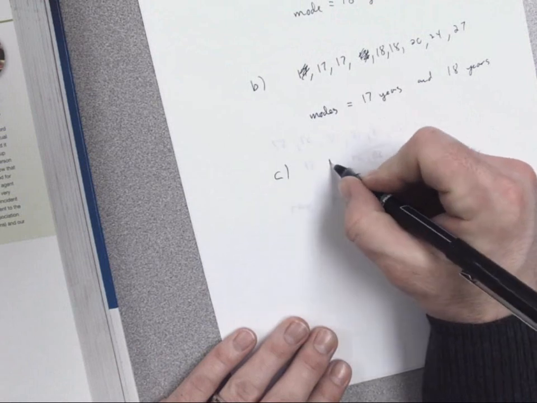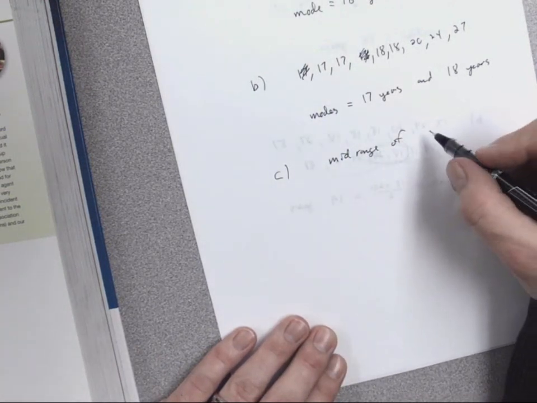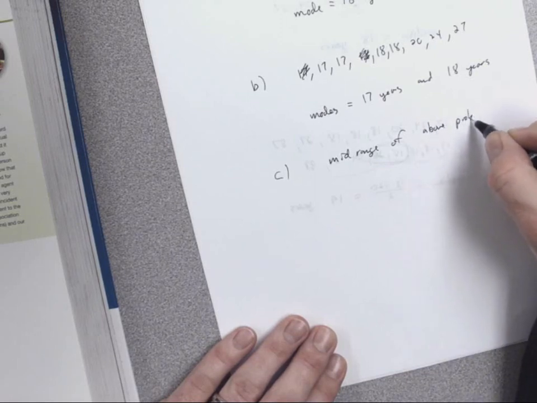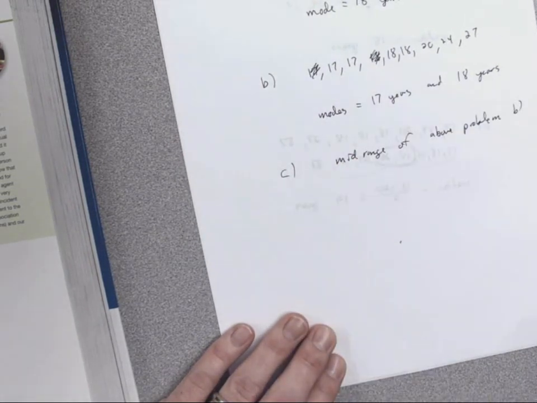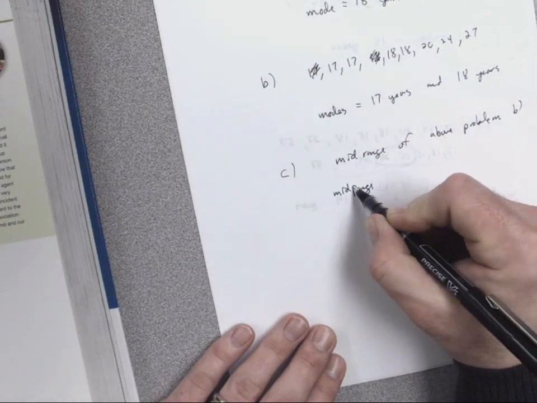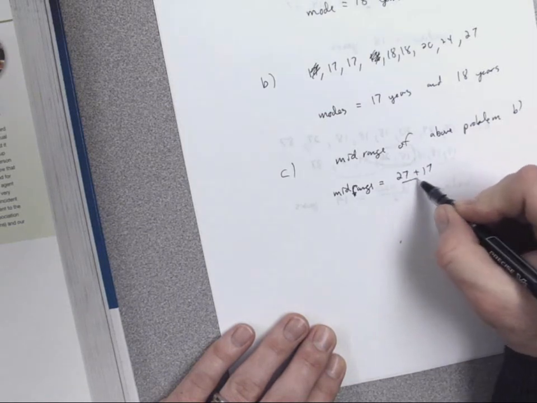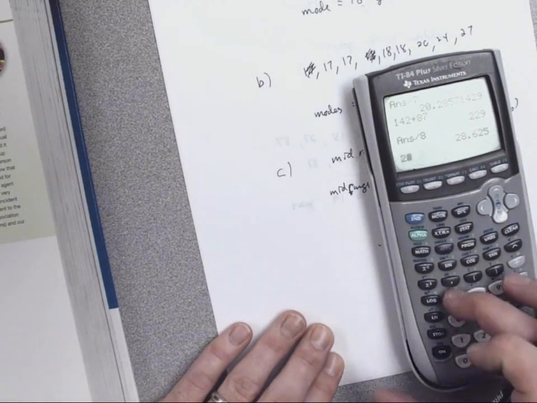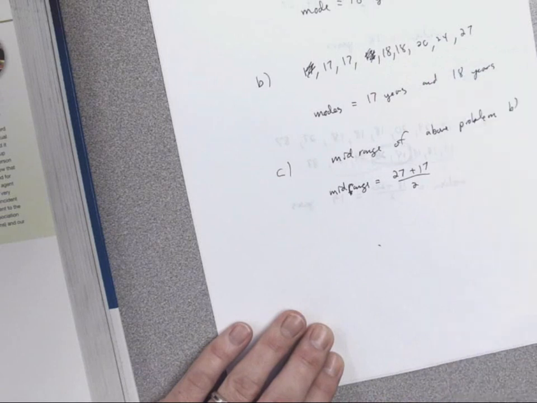So C, let's find the mid-range of the above problem B. If I want to find the mid-range, I just average the min and the max. The mid-range is equal to your maximum number plus your minimum number, divided by 2. So 27 plus 17 divided by 2 gives us 22 years.